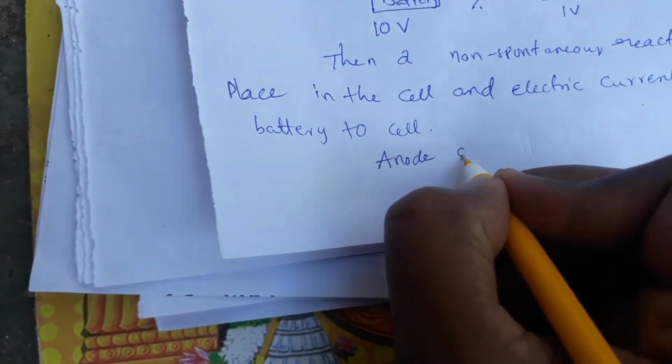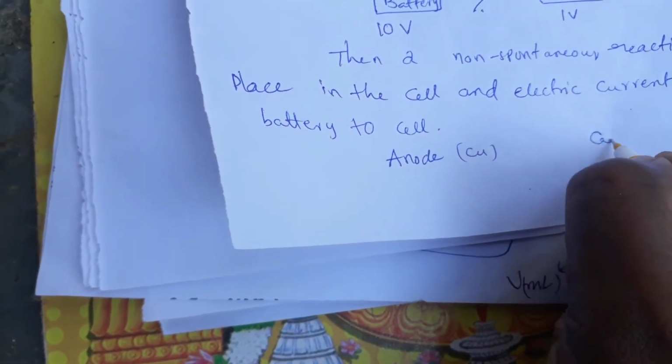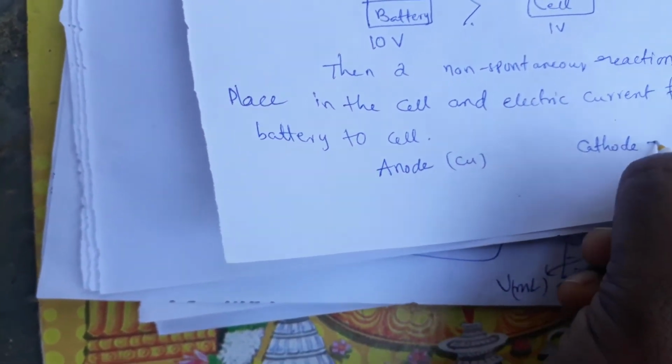So which one is the anode here? Anode is copper and cathode is zinc.